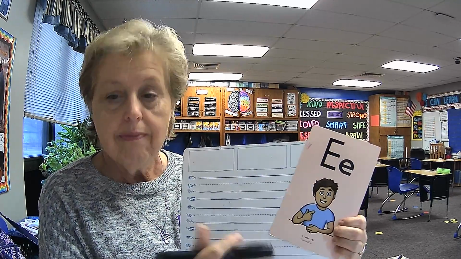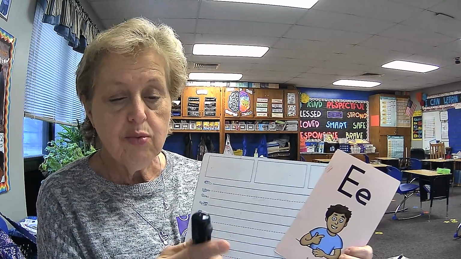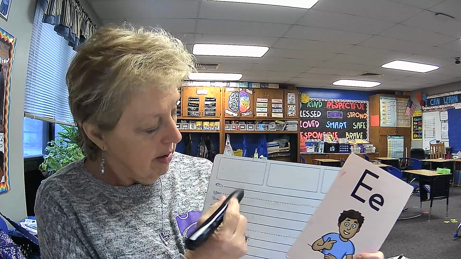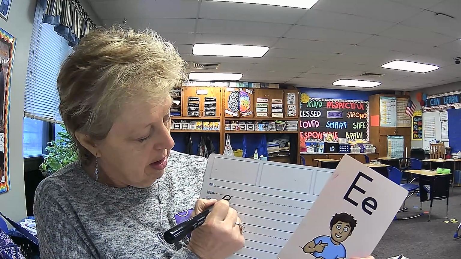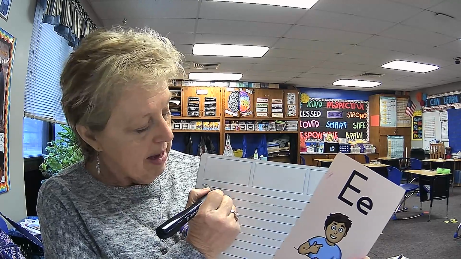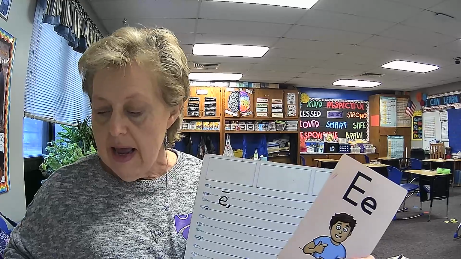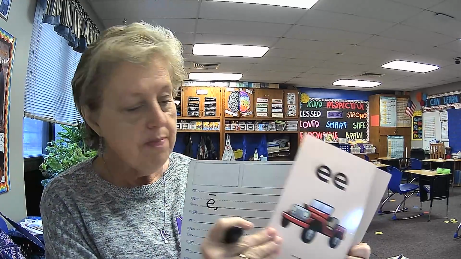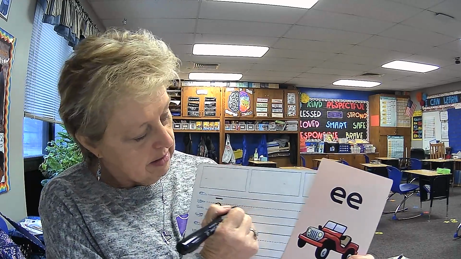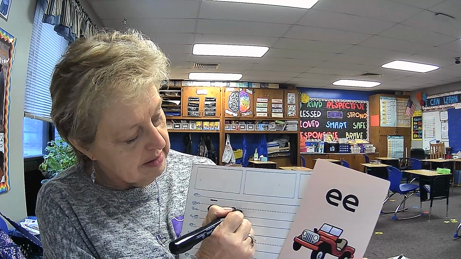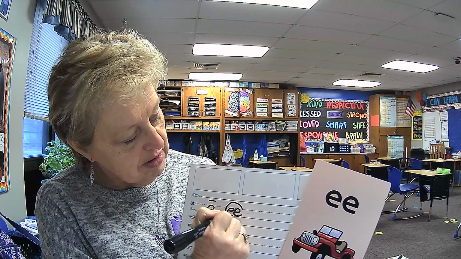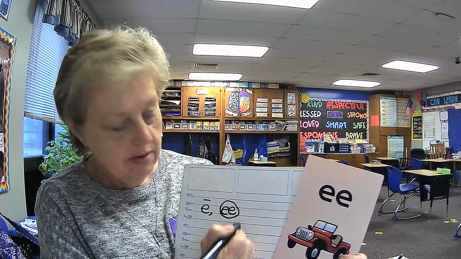Let's write those sounds. Well, first we know we have what? E, me, E. So let's write that down. E, and you put the macron above it and put a comma after it. And we also have E, Jeep, E. So we would put two E's, and that needs to be circled because it's a double vowel.